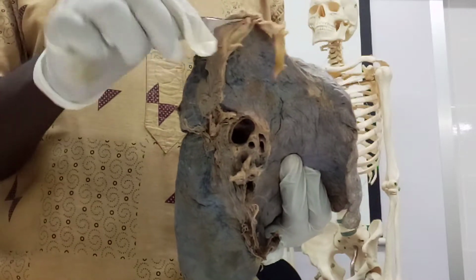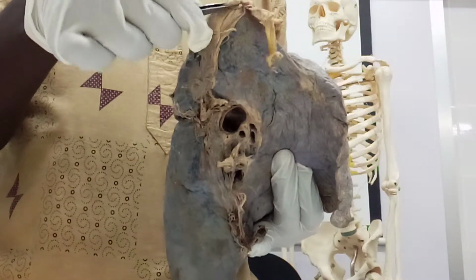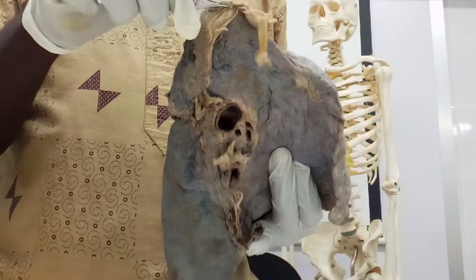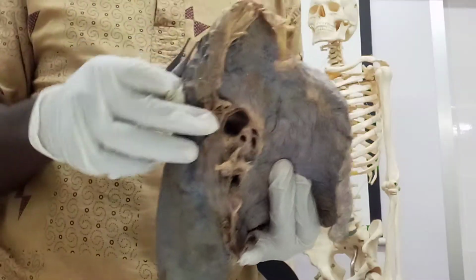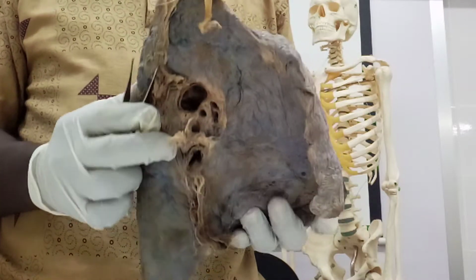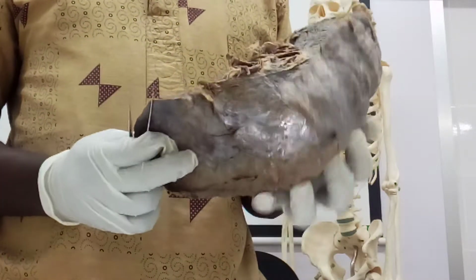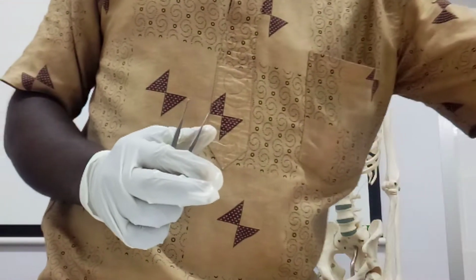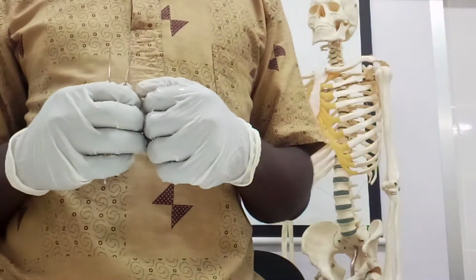So what happens is that this one helps give some support to the lungs in the neck area. So this is the suprapleural membrane or Sibson's fascia. So these are what generally the lung is going to present with.